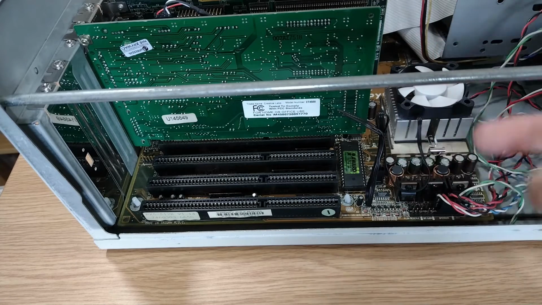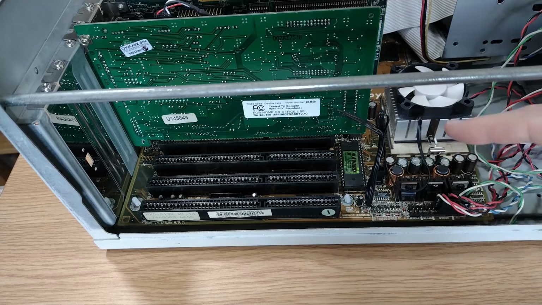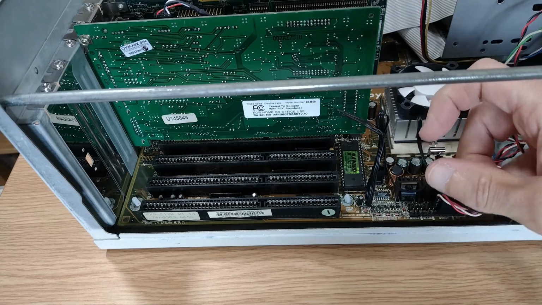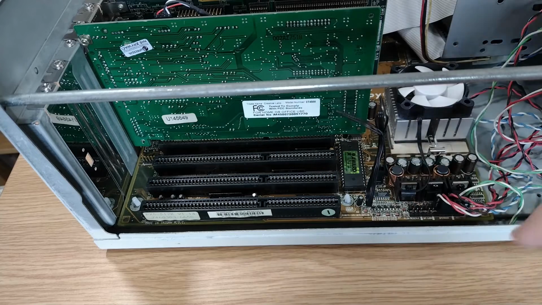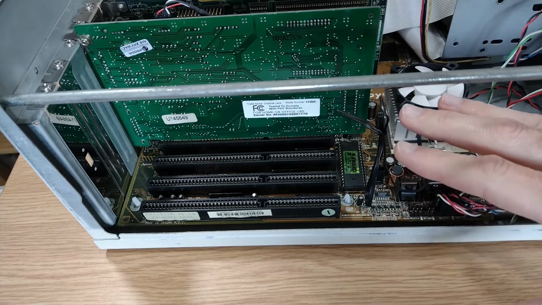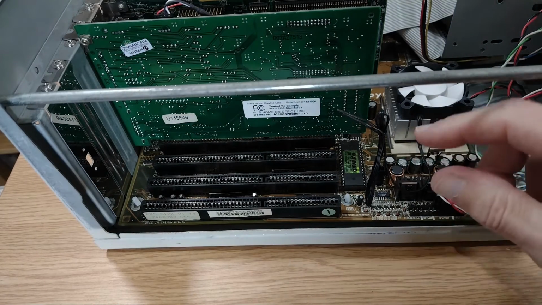Okay, third thing, motherboard mounting. Now, you know what it's like on an ATX case. You've got your holes in your motherboard and you've got the little brass standoffs. You put the motherboard in and screw through each hole into each of the little standoffs, which holds the motherboard down. AT motherboards, similar kind of story, but not quite the same.